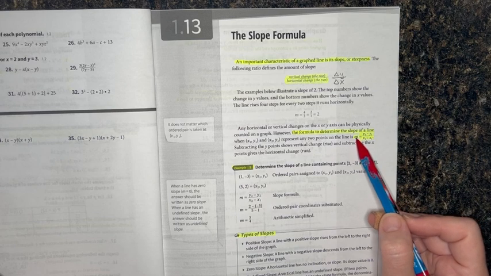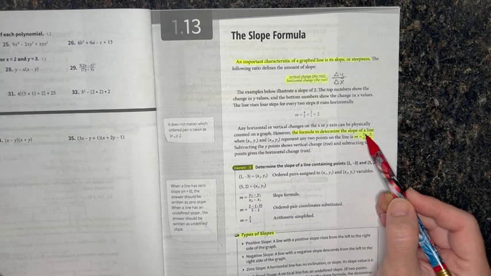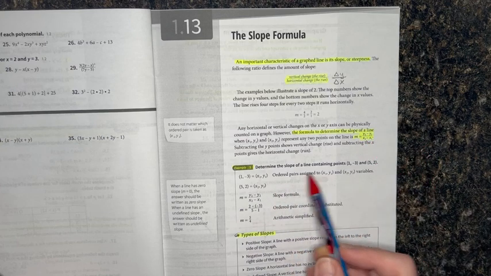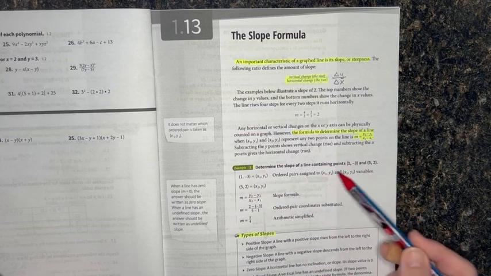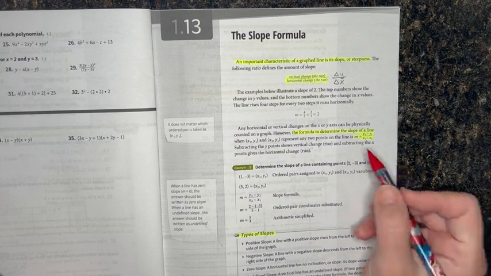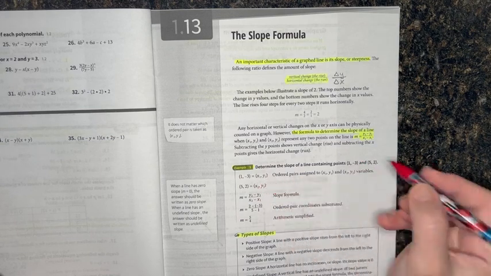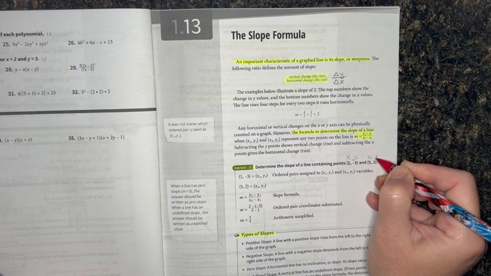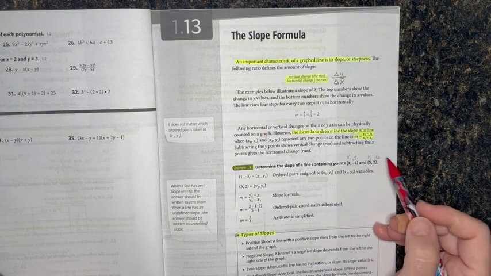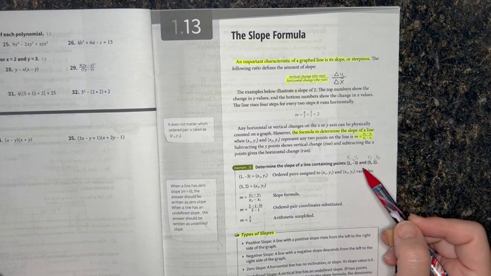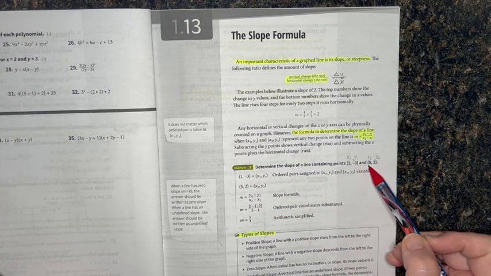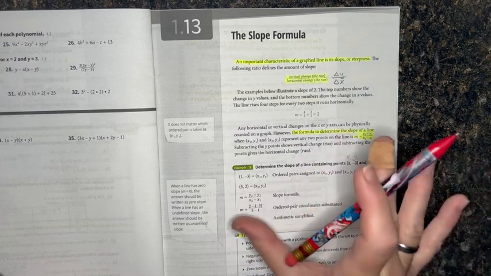M, that letter represents slope, is equal to y sub 2 minus y sub 1 over x sub 2 minus x sub 1. Now, when you get your pairs, here are the points that they're using for this example. You can label them. They've labeled them here, but I usually just write it over: x sub 1, y sub 1, x sub 2, y sub 2. I do that so that we don't get confused and accidentally write 5 minus 3, 2 minus 1. We don't want to make that mistake.